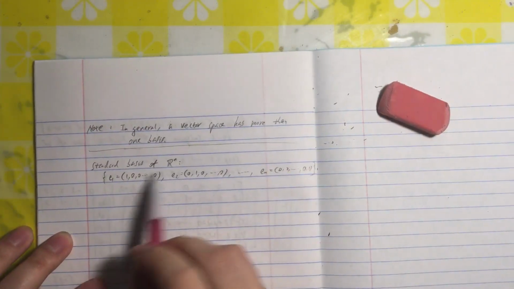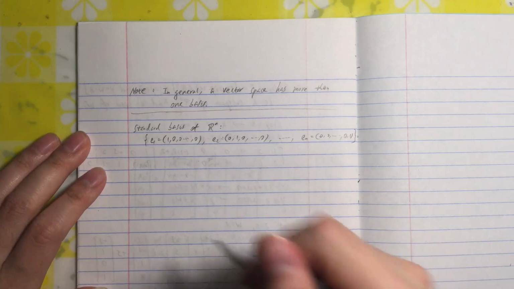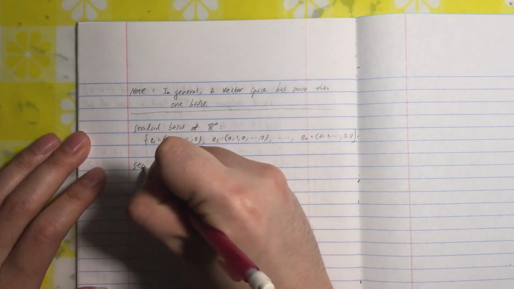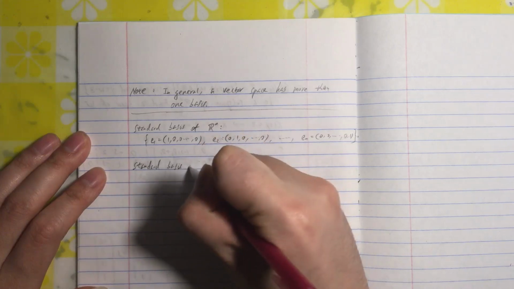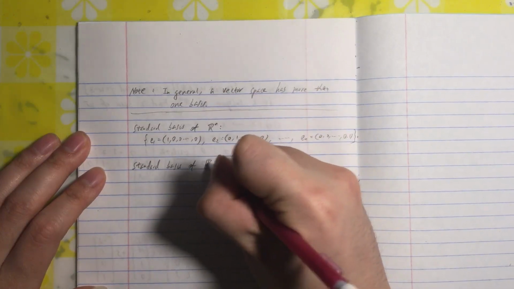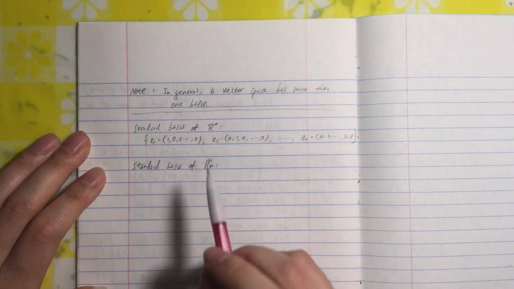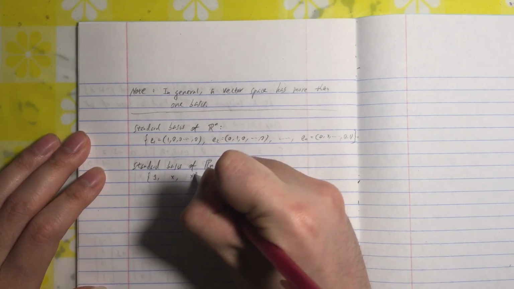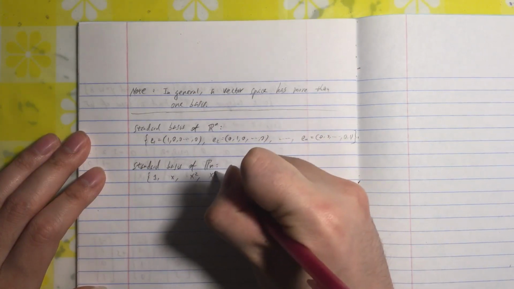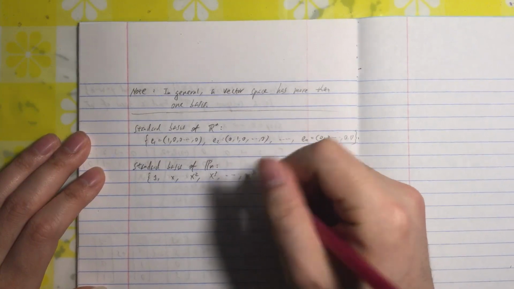That's the standard base of Rn. Next, let me show you the standard base of Pn. Pn is a set of polynomials with degree less than or equal to n. Its standard base is 1, x, x squared, x cubed, all the way up to x to the n. That's the standard base of Pn.